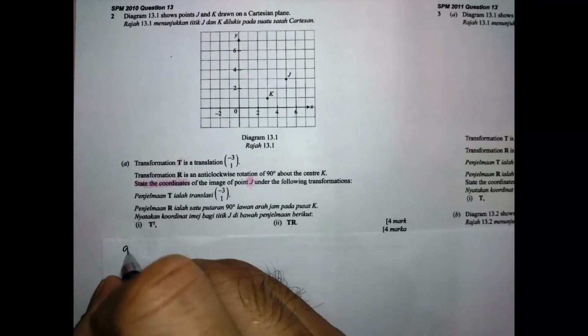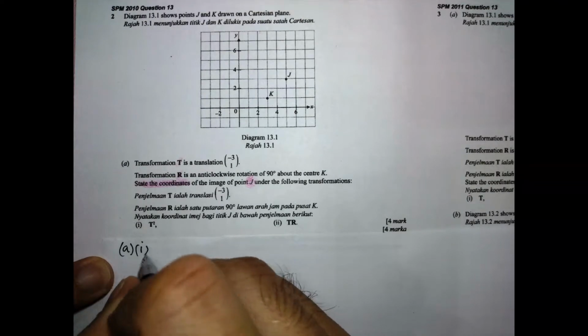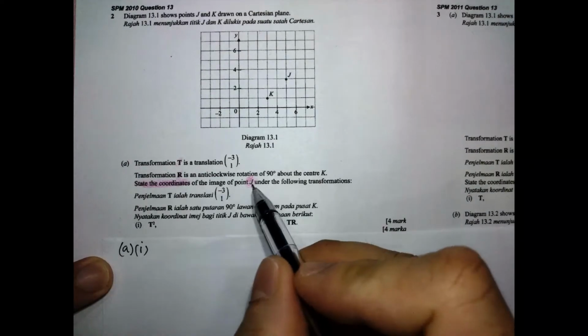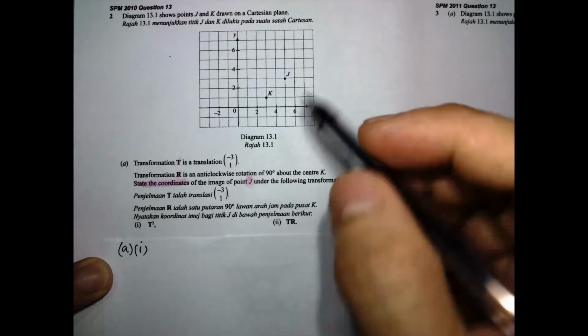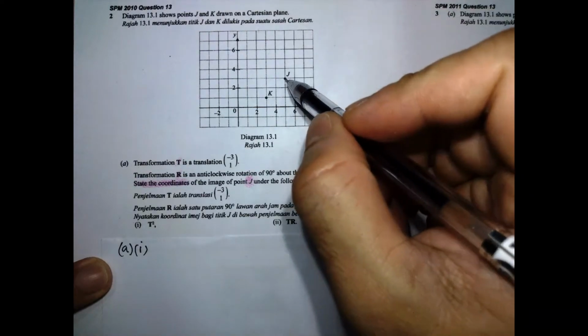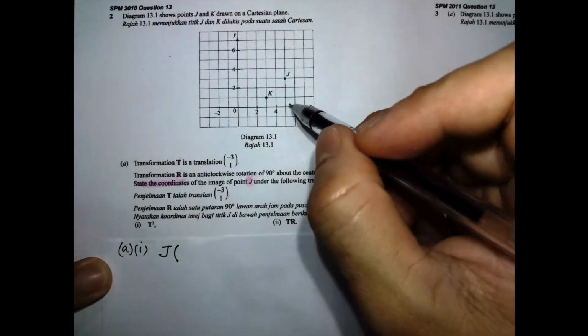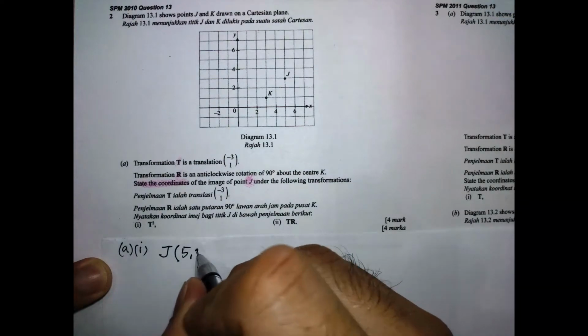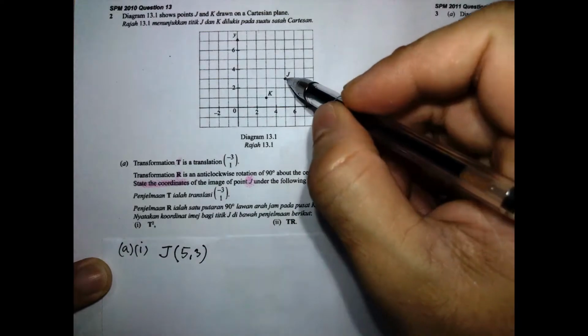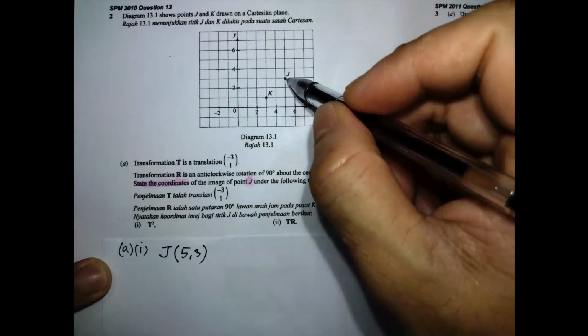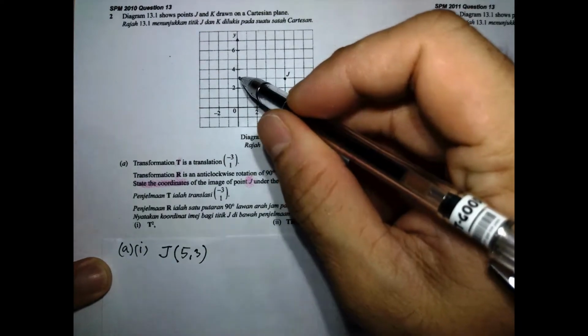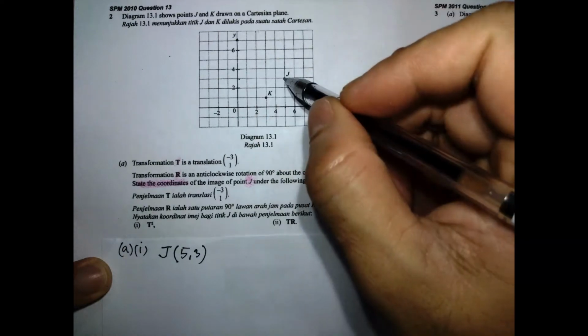We start from J, so looking for point J, this is our J. We get the coordinate first. J is (5, 3).